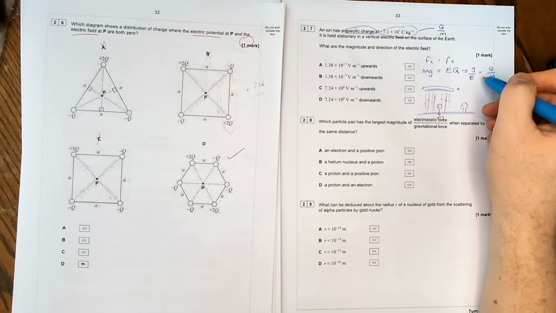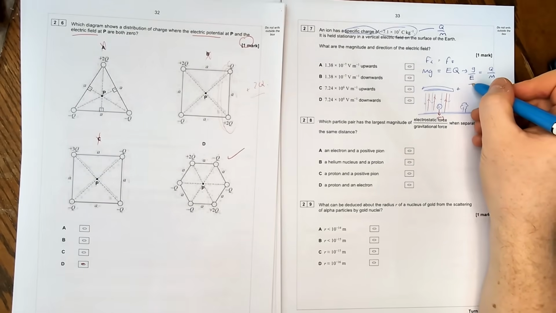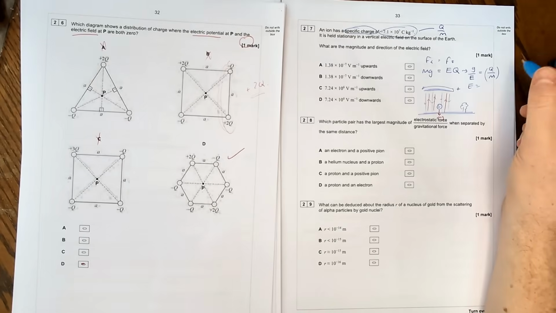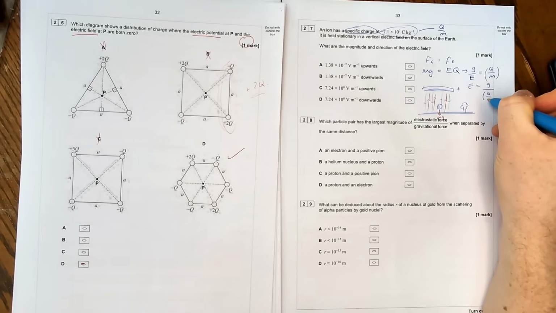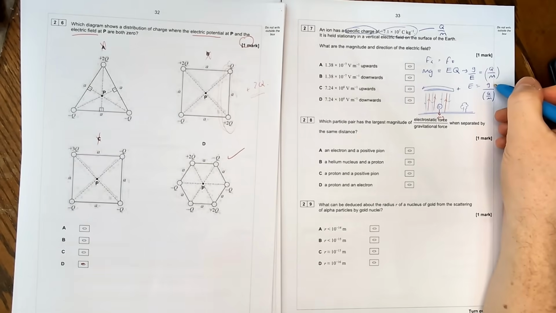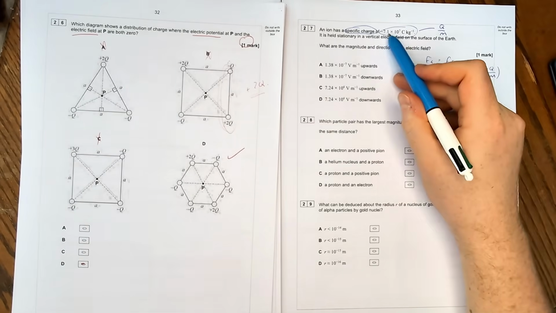Then we're trying to find our electric field strength, so we've got to keep this q over m term together. So the electric field strength is going to be g, the gravitational field strength, over q over m. Obviously this is 9.81, and this is 7.1 times 10 to the minus 7.